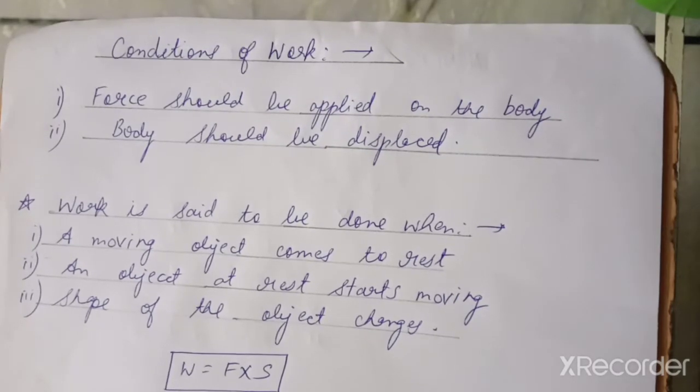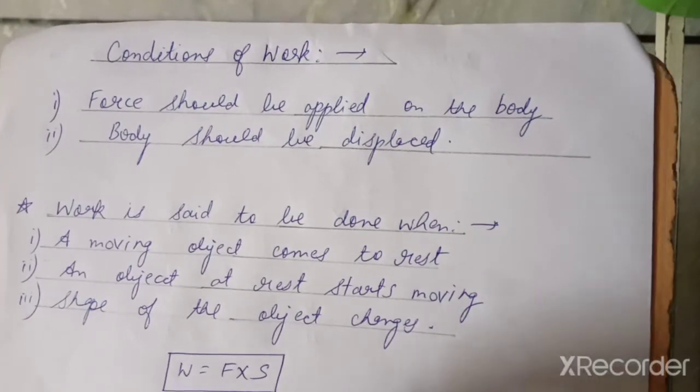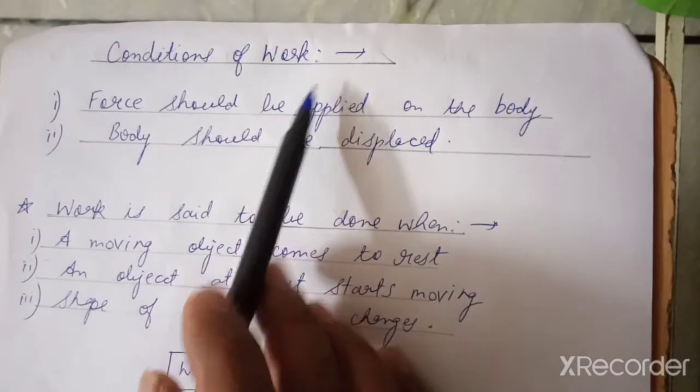Good morning students. Yesterday we did the topic of work. Work is the product of force and displacement. Today we are considering the next topic, the conditions of work. There are two conditions of work. The first: the formula of work is force and displacement.